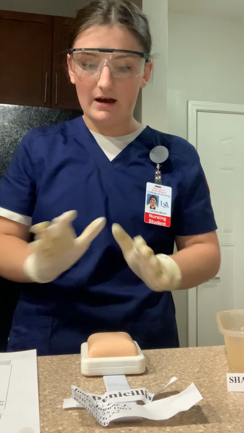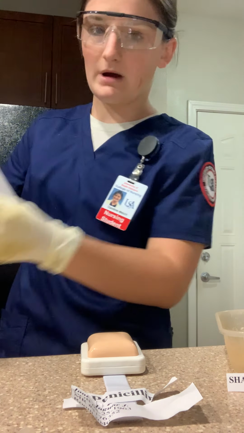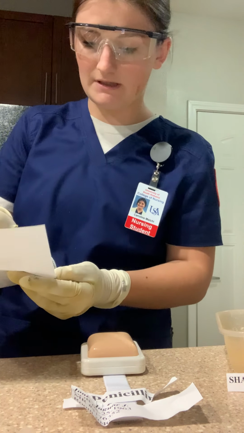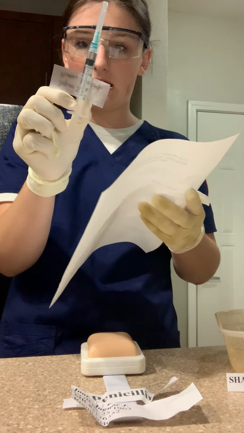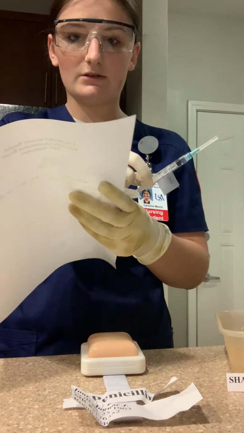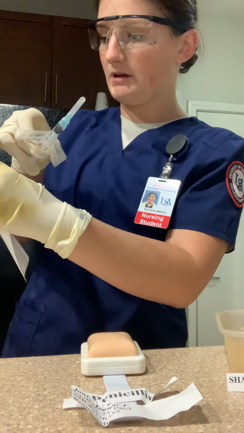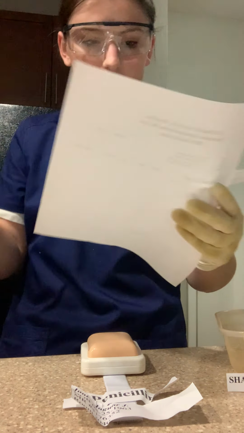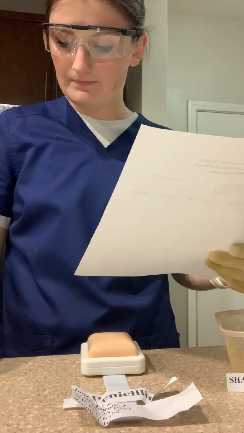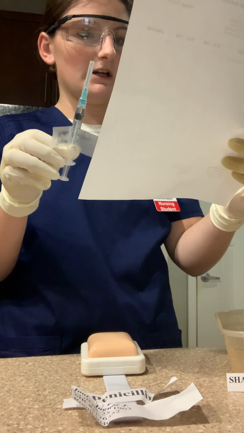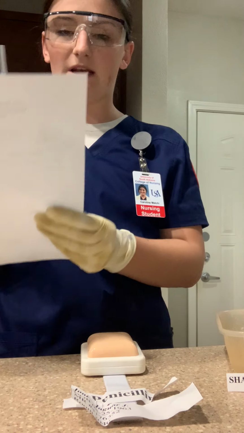I'm now going to, again, verify my drug using the vial, my MAR, and my syringe. So I have morphine sulfate in my syringe, on my vial right here, and on my MAR. It has not been given in the last 4 hours, so it is time. There's 5 milligrams. This is an intramuscular needle, and it is an intramuscular injection, and it is needed for pain.